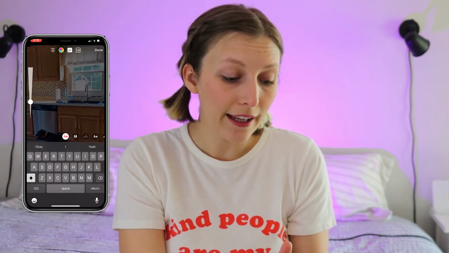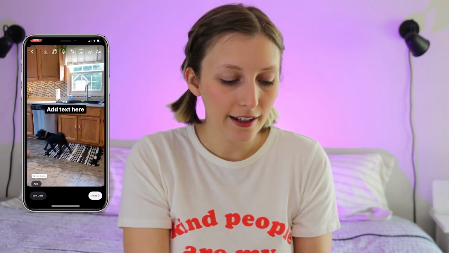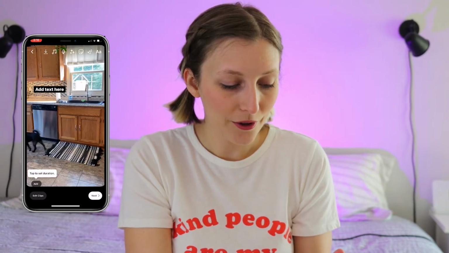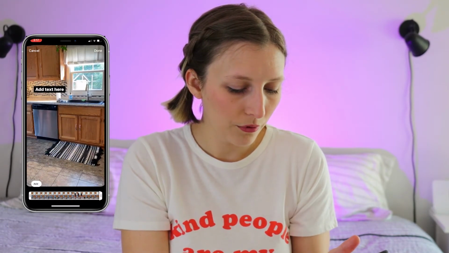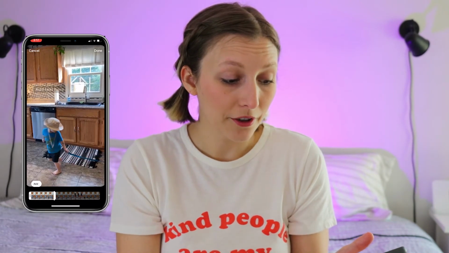So the AA is how you add text, which is the same as Instagram stories. Add text here. You can add text, you can move it around, you can make it smaller or bigger. You can also, with Reels, set the durations. If you click this little text bubble here at the bottom, you can move this white box around, and then you will see that it disappears after that.